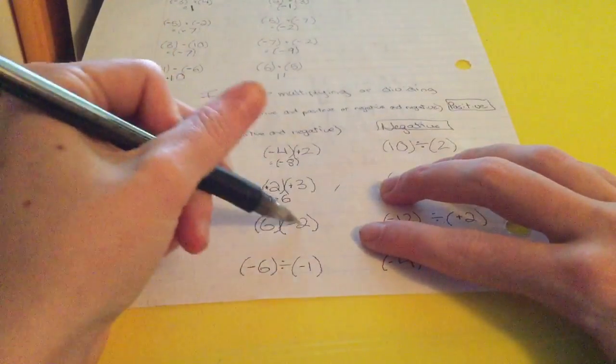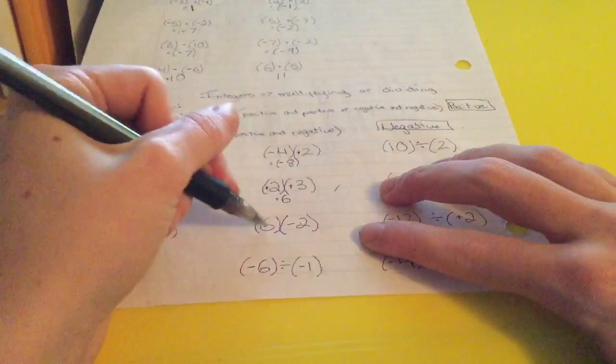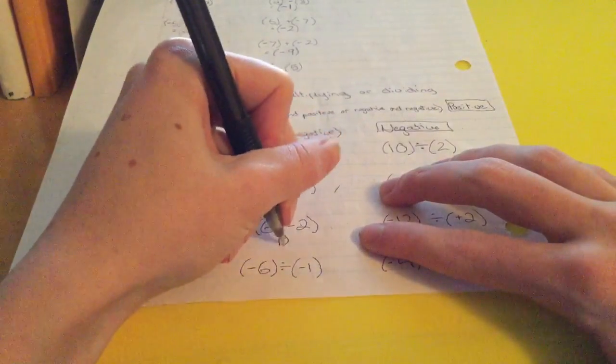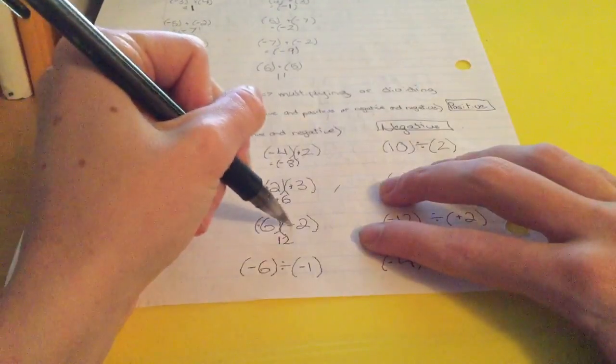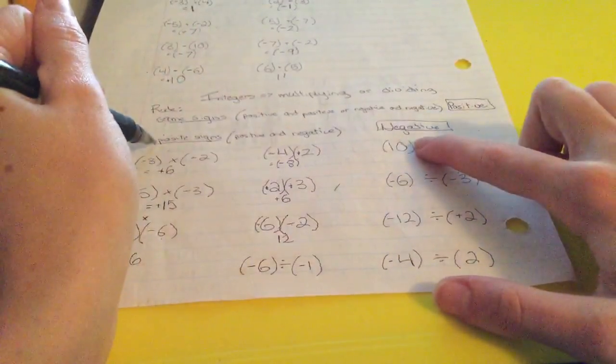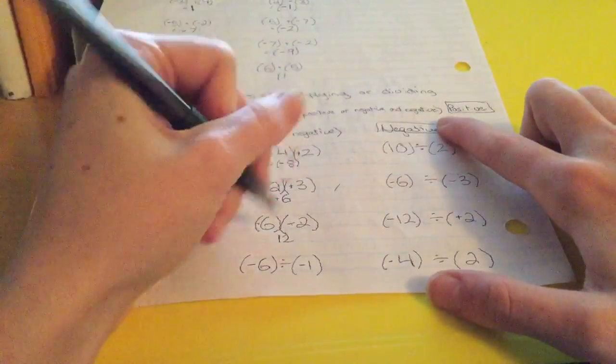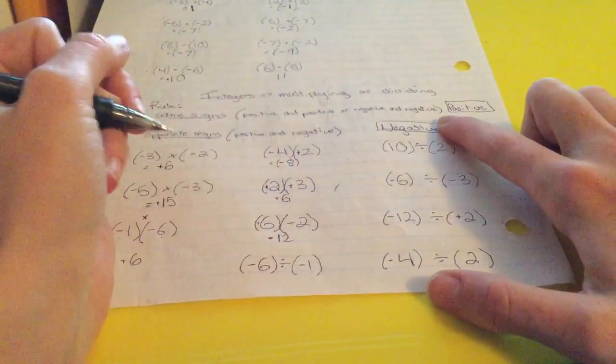Another one here, we have 6 times negative 2. 6 times 2 is 12. And we have opposite signs. This is a positive, this is a negative. Opposite signs are always going to give us a negative number, so our answer is negative 12.